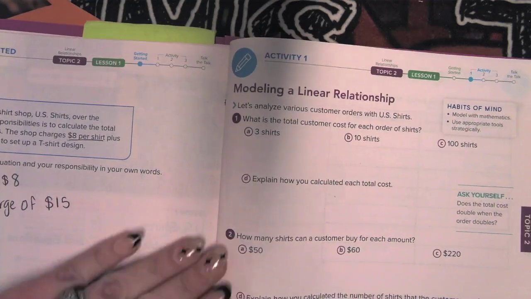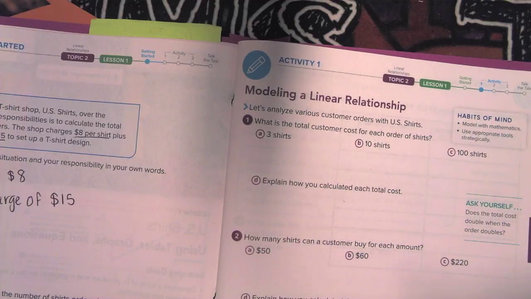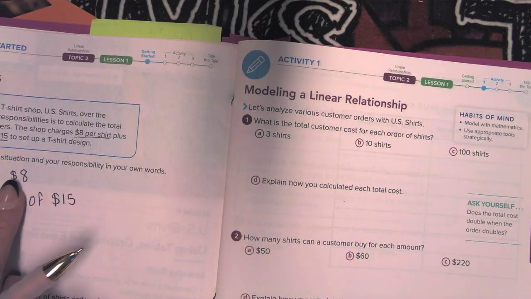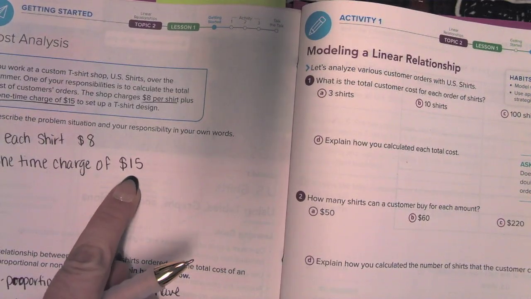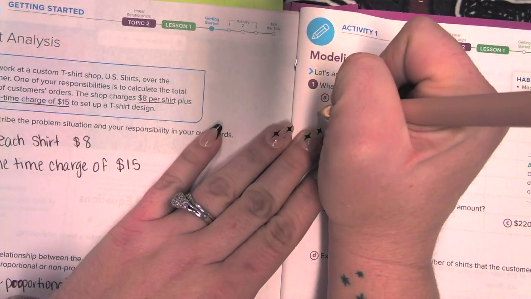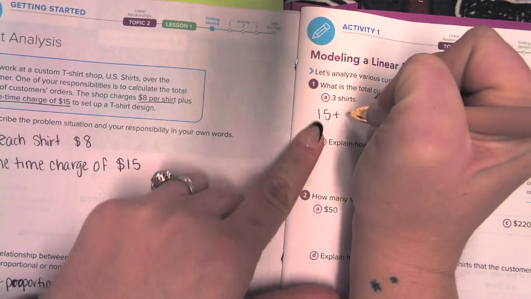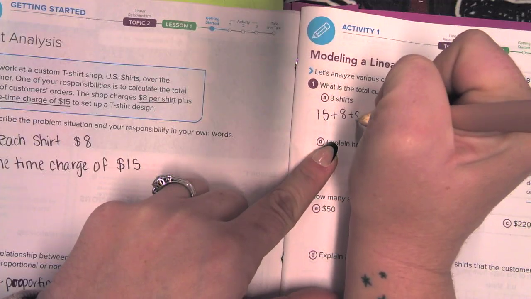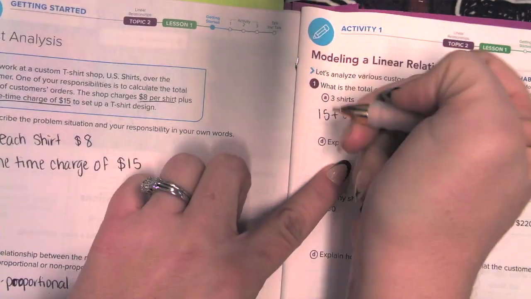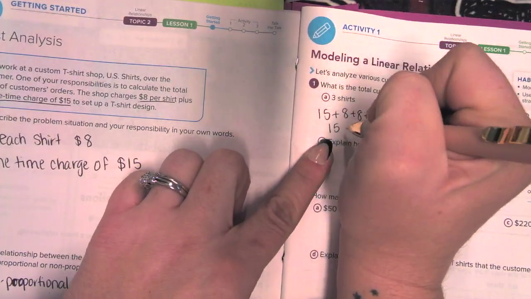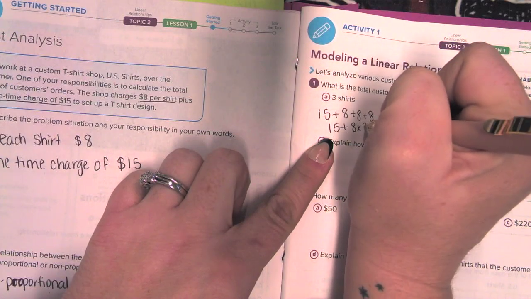All right, so what if the total customer cost for each shirt? So we have 3 shirts here. Each shirt costs $8 plus we have a $15 fee. So we know we have to do our $15 fee plus each shirt is $8 and we have 3 of them. So plus 8 plus 8 plus 8. Now, I can combine these. So I would get 15 plus 8 times 3.